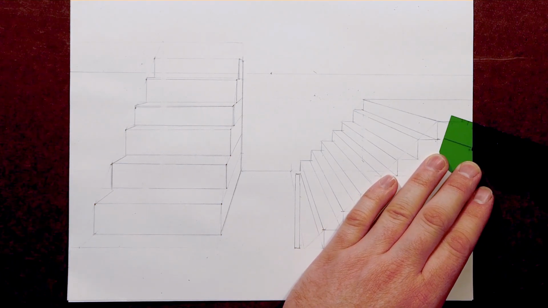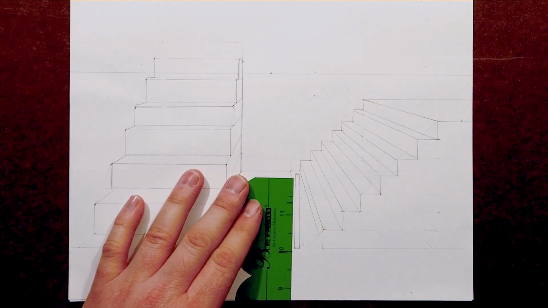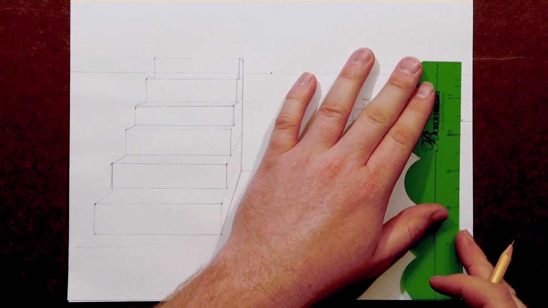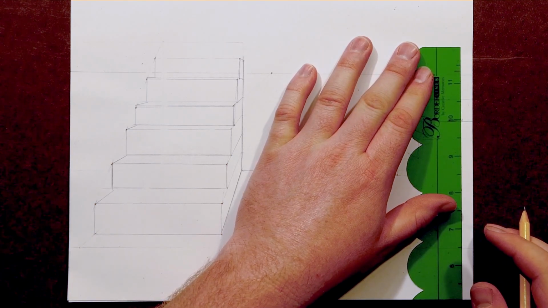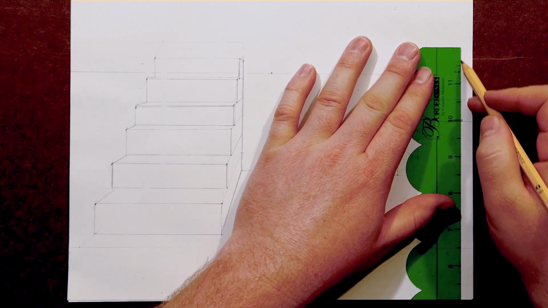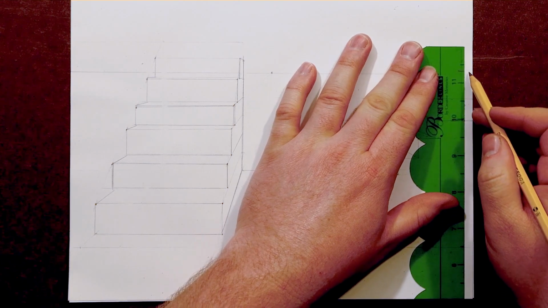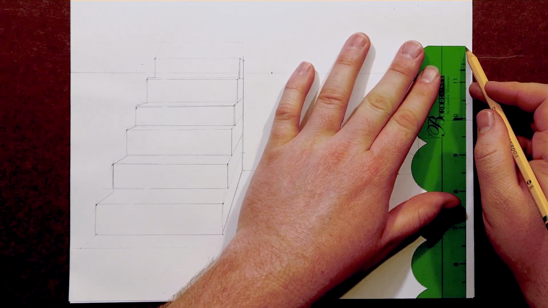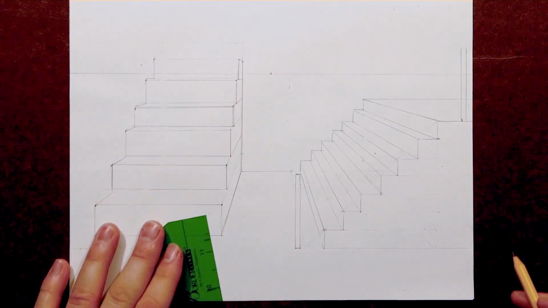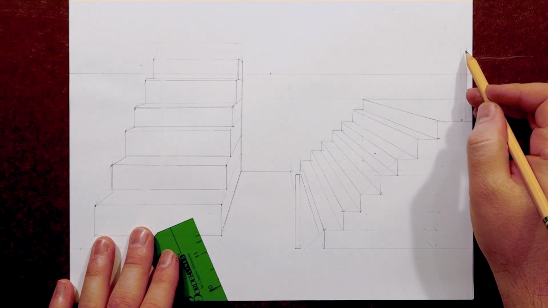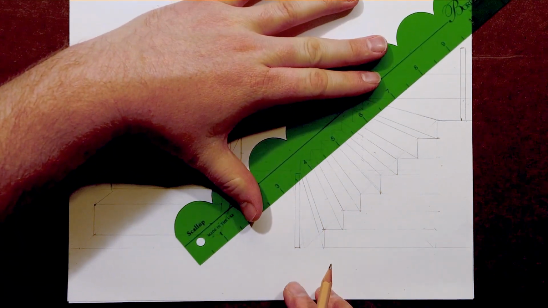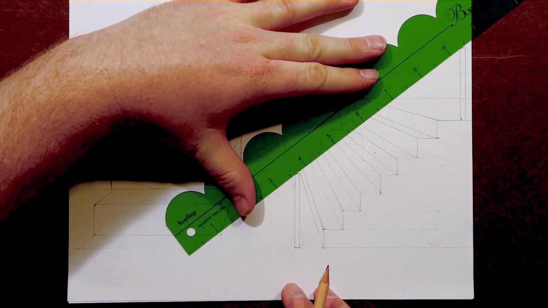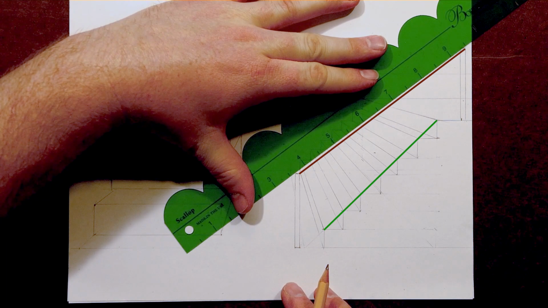Using the same vertical marking, I'll create the top post with 2 vertical lines. And then I'm going to try to connect them with the actual railing. But getting the angle right is really important. Now, if I connect both of the tops, it's going to end up not parallel, shown by that red line.